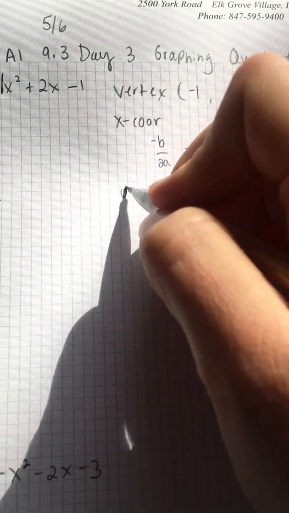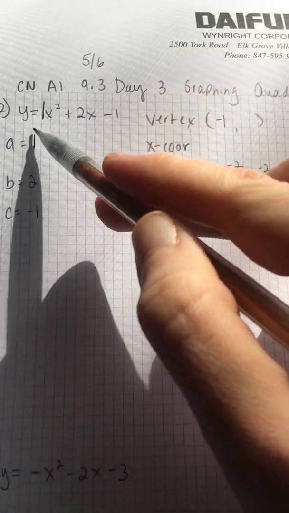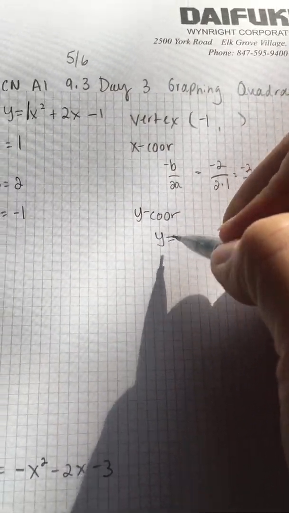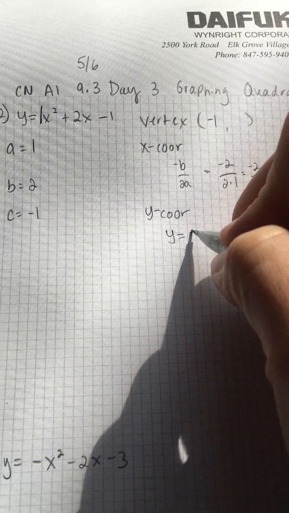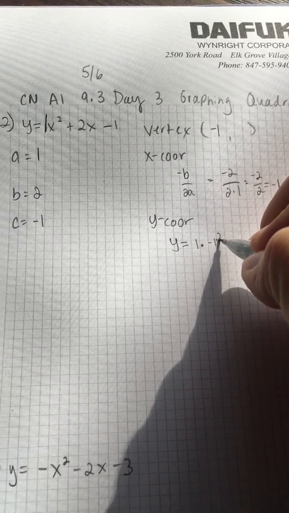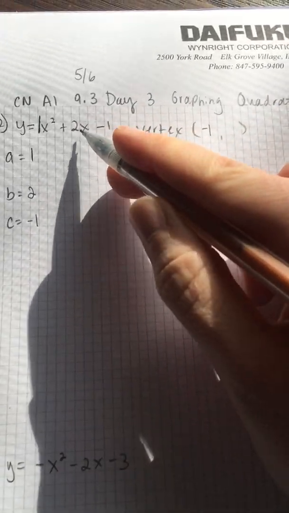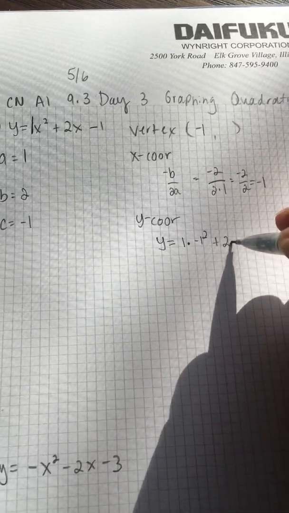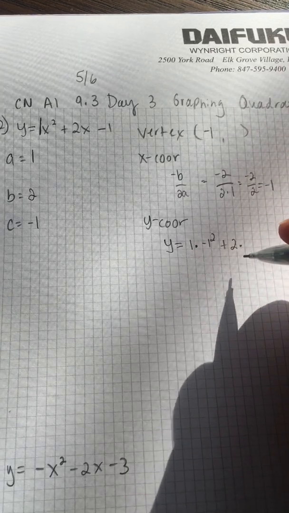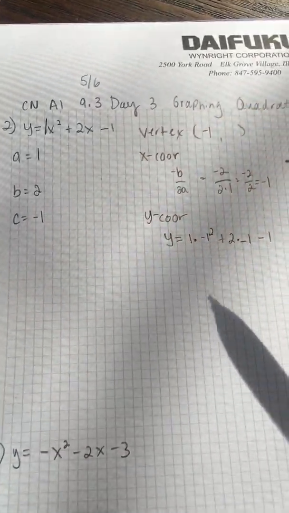Finding the y-coordinate, this is where students always forget what we have to do. You go back to your original problem. We need to find the y, so we keep the y, bring the 1, and then you're subbing in a -1 squared. Then there's a plus and a 2. And I need to plug in for x. So in both locations, we're going to sub in a -1. And then I have a -1 that's part of this as well.